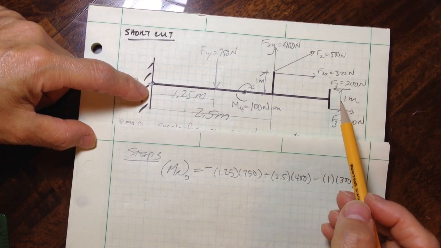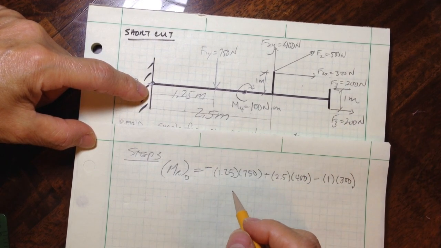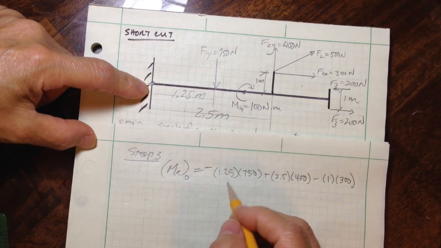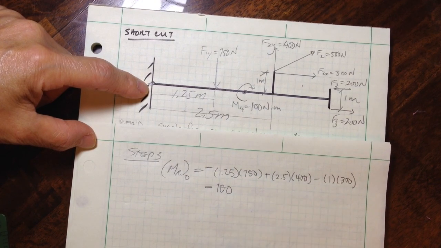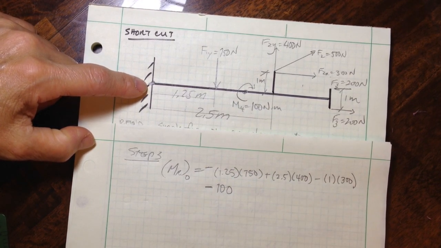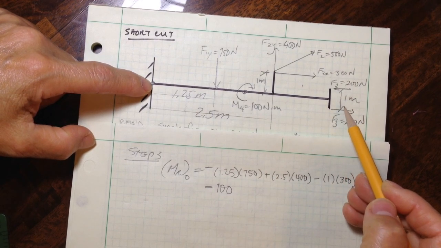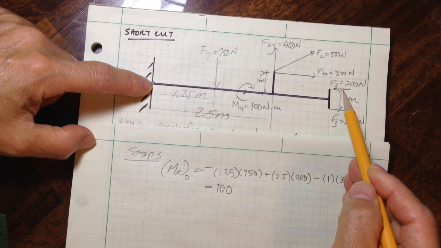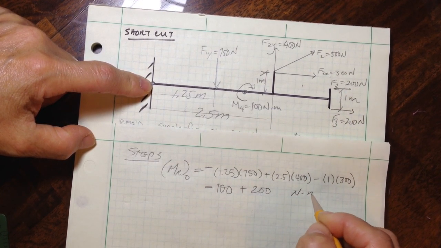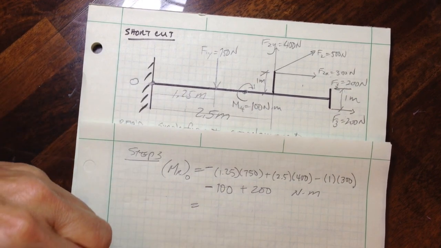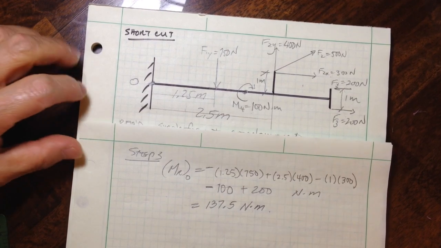And then this applied moment right here, that would be 100, and that would be a negative. And the couple moment due to this couple would be 1 times 200, and that would be a positive 200 Newton meter. You add all that up, it should come out to 137.5 Newton meter.